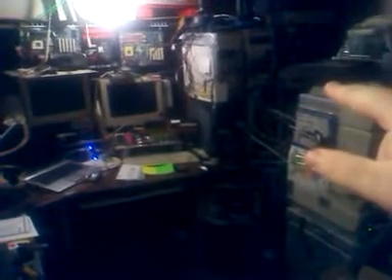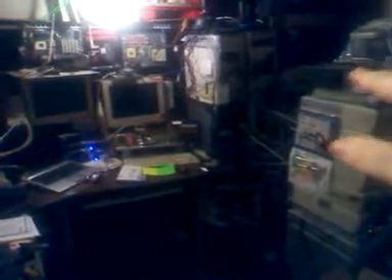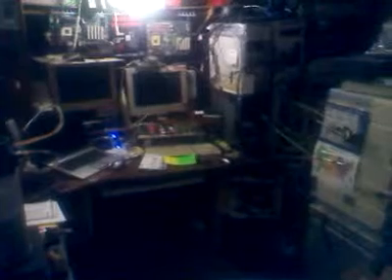80 gig SATA, 160 gig IDE, yada yada yada. That's on the KVM, which is right there. What's on top of it is a frequency scanner for police and fire medical ham radio, basically. So that's a computer I call my music server. It doesn't really do anything. I just leave it off usually.